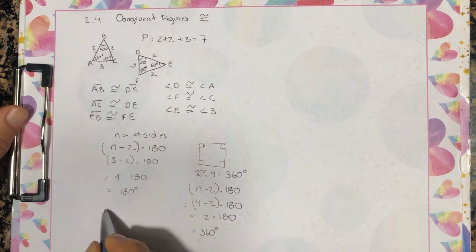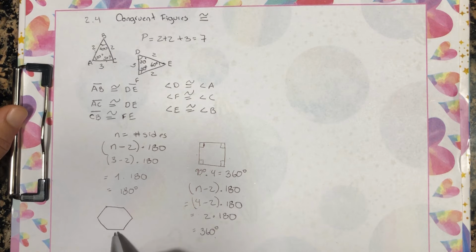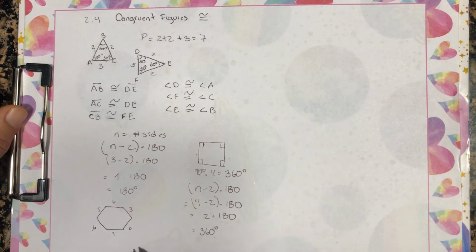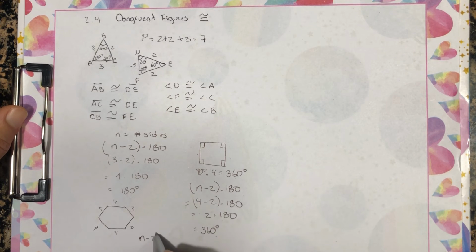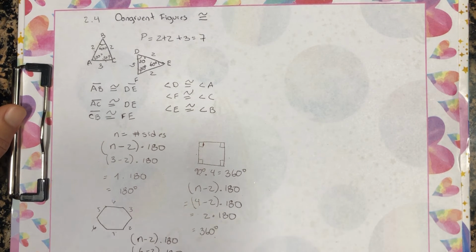And so forth for the rest of the figures. If you had a hexagon, you have 1, 2, 3, 4, 5, 6. So your formula will be, this is the formula, N will be 6 sides minus 2 times 180, and so forth. You will need that to find the internal angles when you are not given all the angles in a figure.